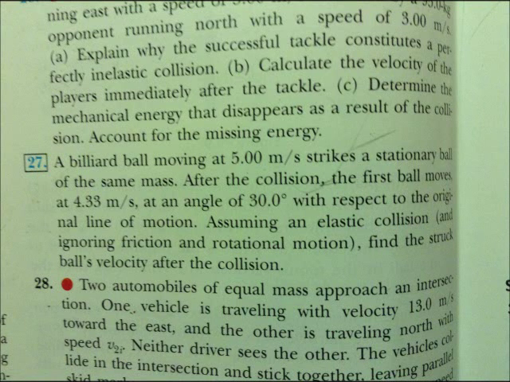Number 27. A little ball moving at 5 meters per second strikes the stationary ball of the same mass. After the collision, the first ball moves at 4.33 meters per second at an angle of 30 degrees with respect to the original line of motion. Assuming an elastic collision, ignoring friction and rotational motion, find the struck ball's velocity after the collision.